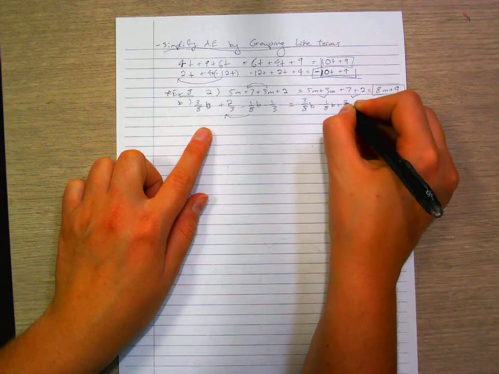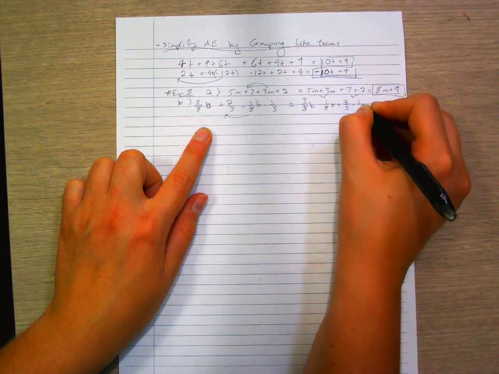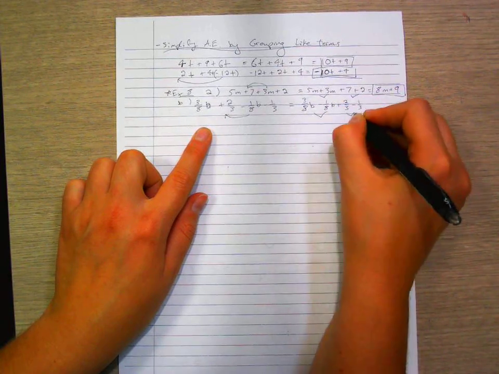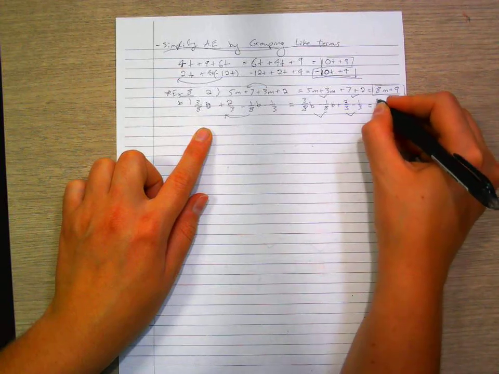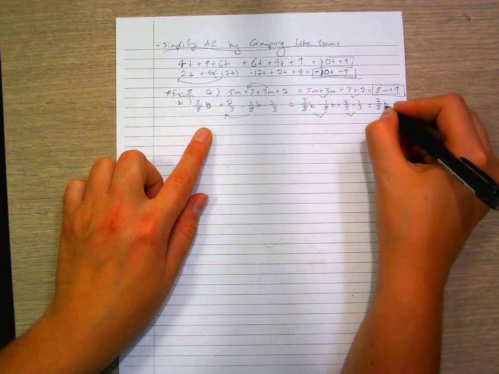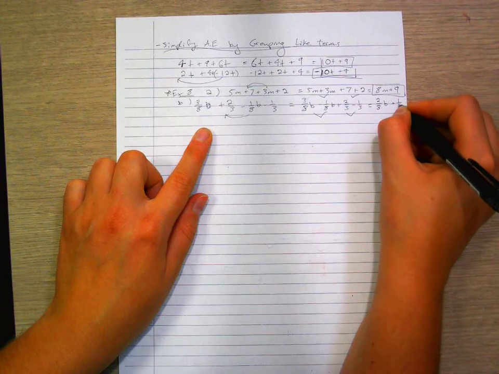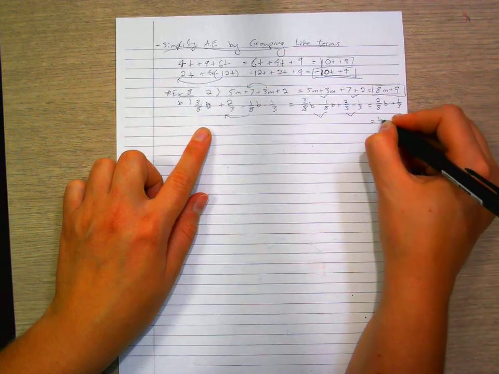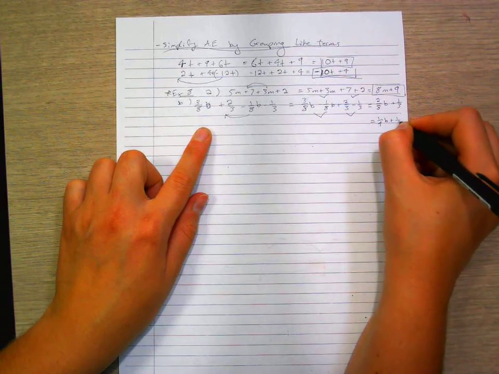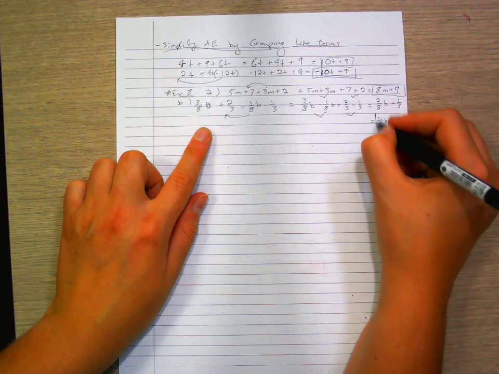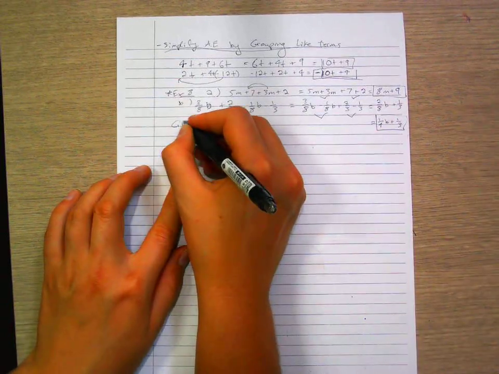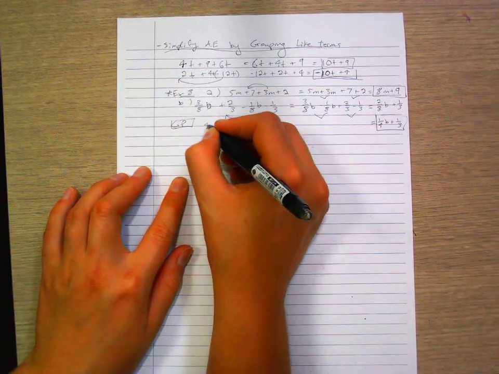So if we group these and group these, it becomes 2/8 b plus 1/3, which is also equal to 1/4 b plus 1/3. Try that in guided practice on your own for 8 and 9.